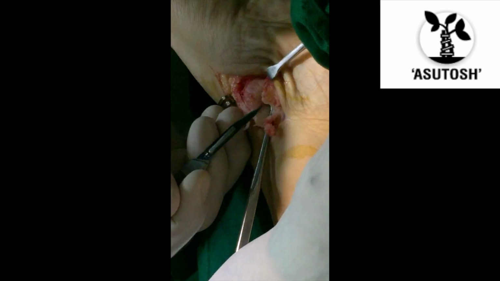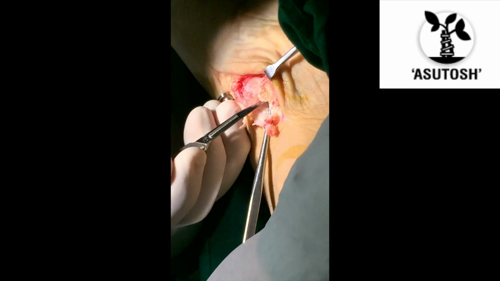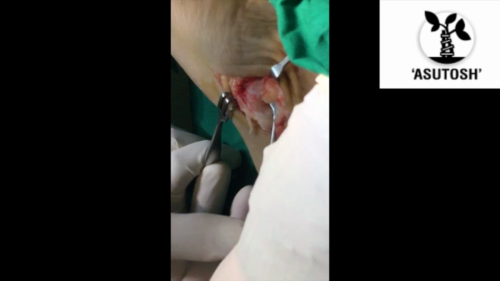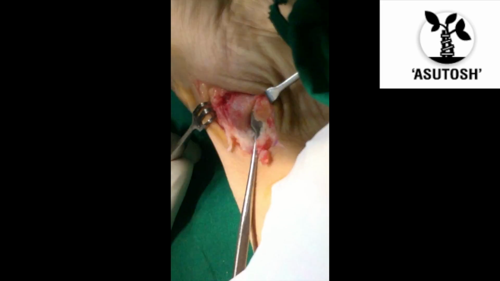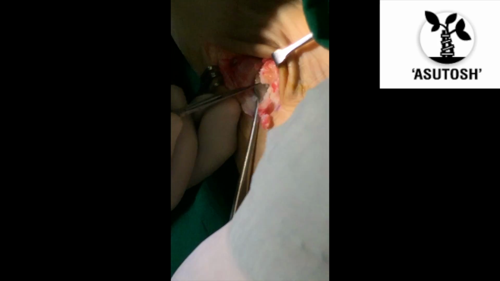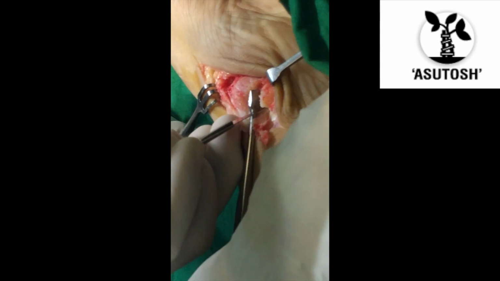With the help of a blade, we are isolating the posterior deformity, basically cutting through whatever is left over.